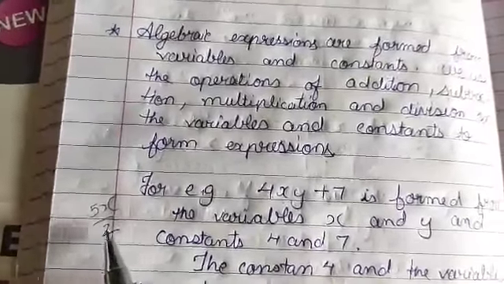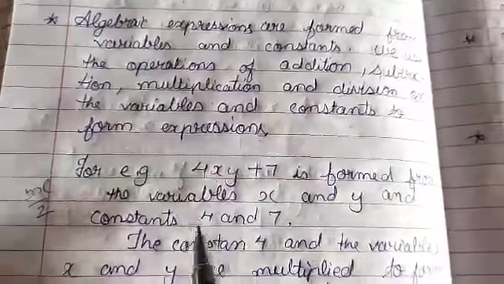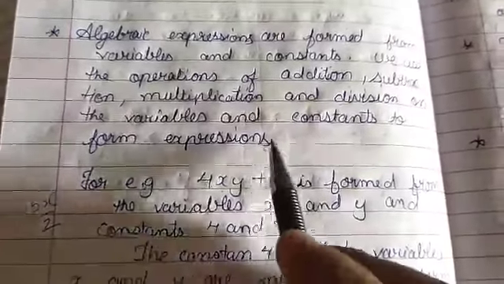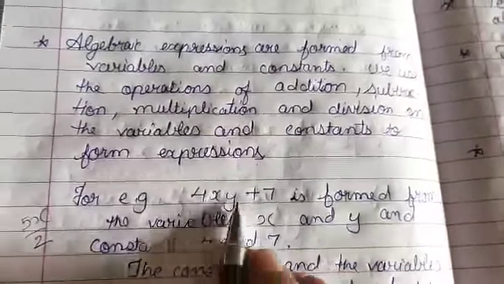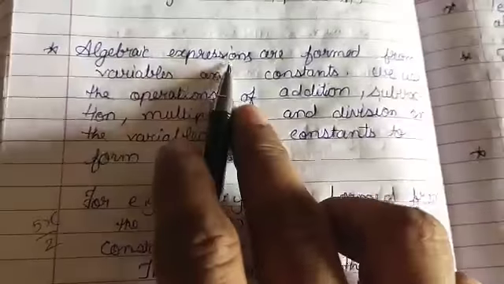Division means 5x by 2, that is, an expression divided by a constant term, and a variable cannot be in the denominator. This you have to remember. So such examples are known as algebraic expressions.